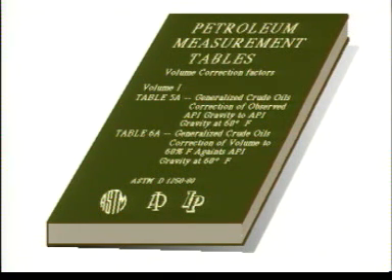First, convert this gross volume to a net volume at a standard temperature of 60 degrees Fahrenheit using the ASTM tables. Remember that the temperature of the cargo is the most important factor. Economically, finding the correct cargo temperature is more important than an absolutely correct API or density.